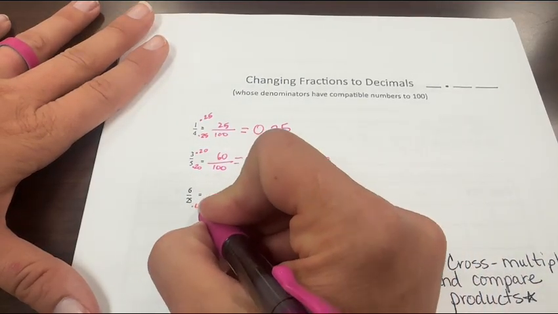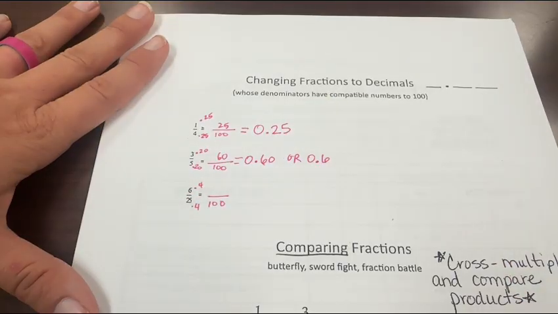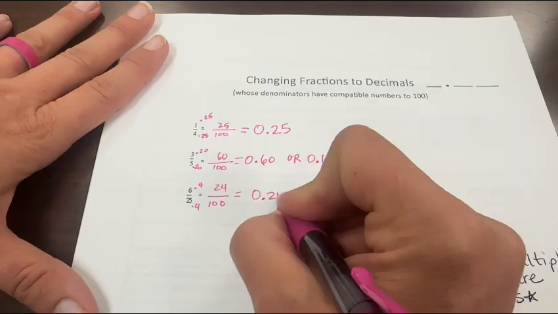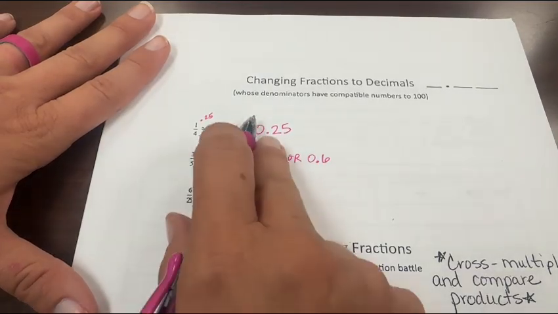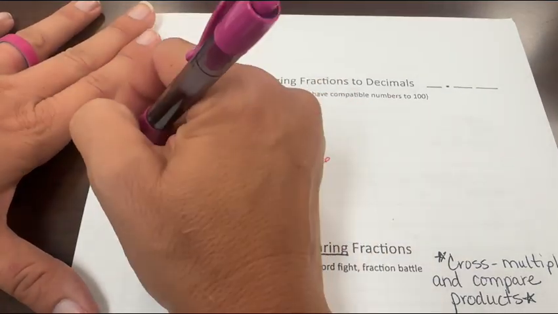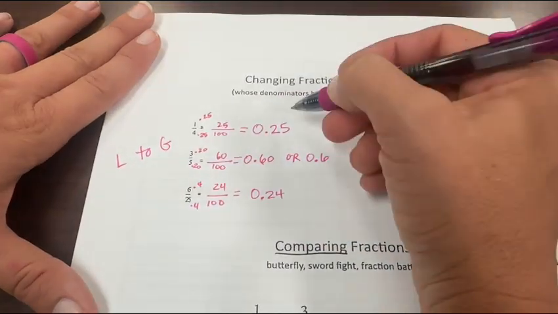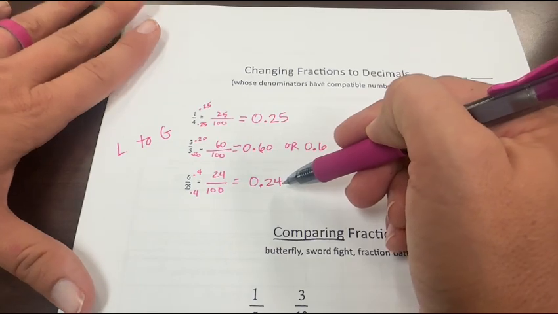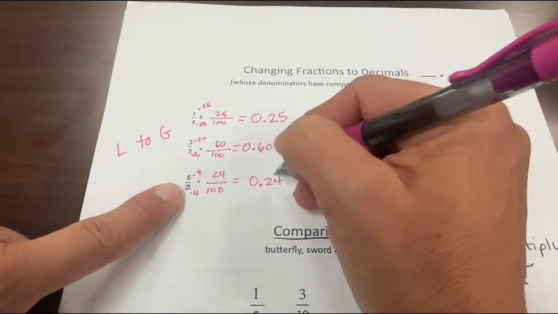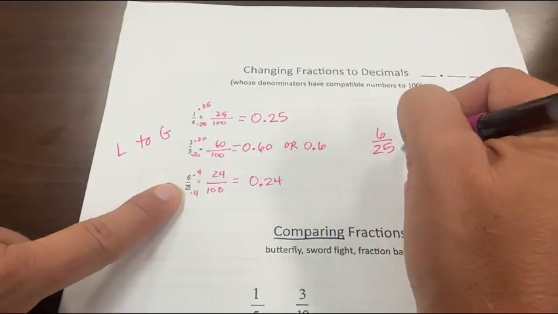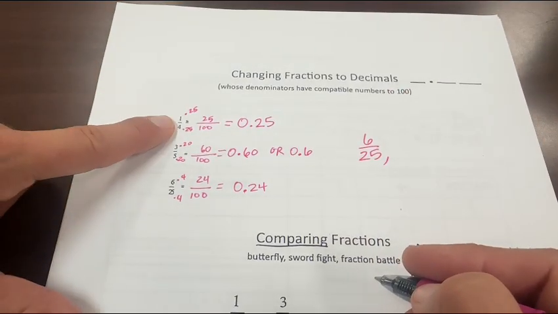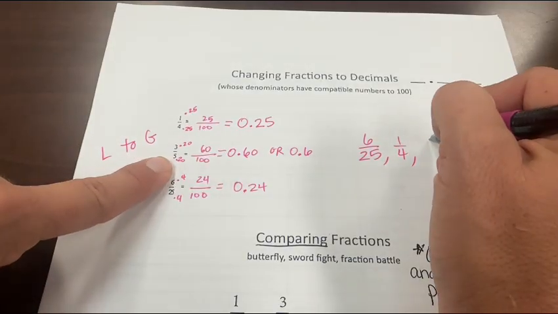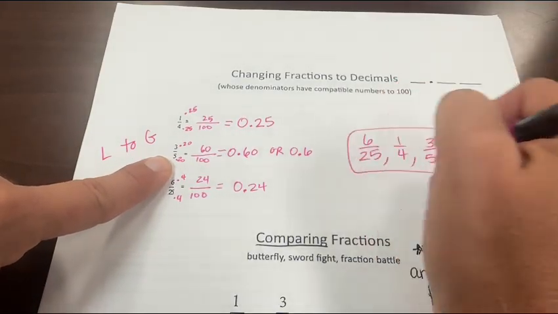So this 25 times 4 is 100. 6 times 4 is 24, so that would be 24 hundredths. So if we were going to put these in order from least to greatest, these decimals could help us. We have 25 cents, we have 60 cents, and we have 24 cents. So this is going to be the smallest amount of money here. Then we would go to 25 cents is the next biggest, and then 60 cents is the last.